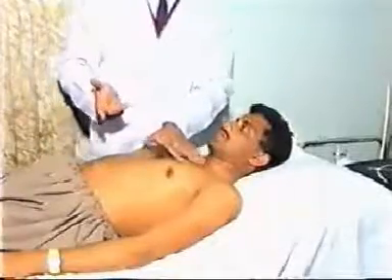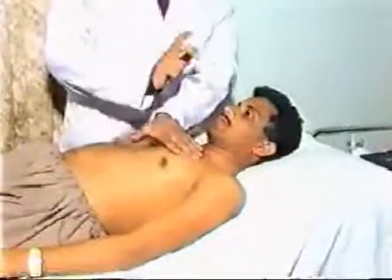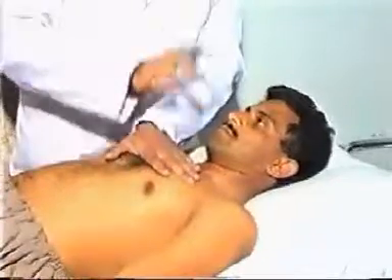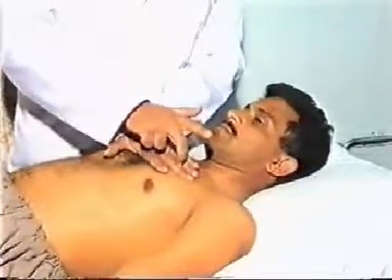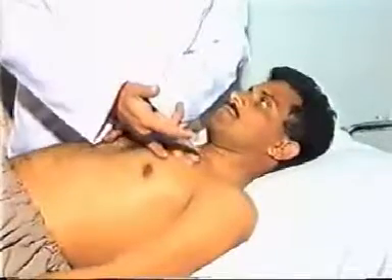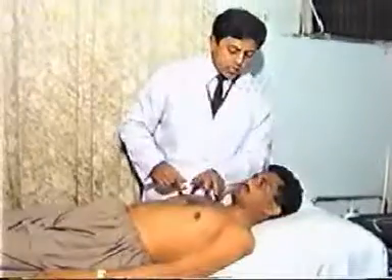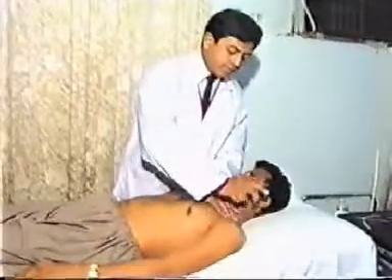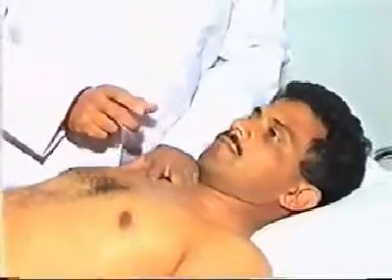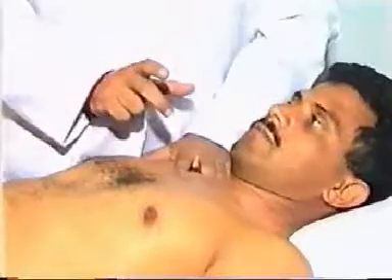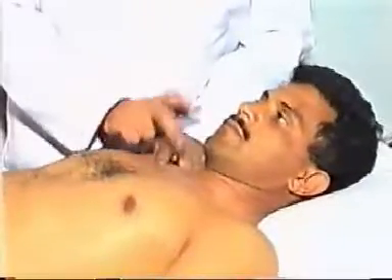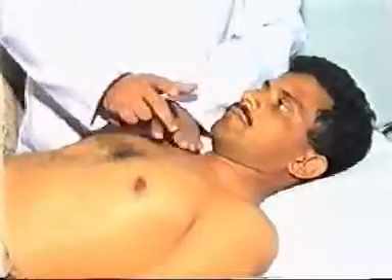Then another common mistake is when you percuss the chest, some people leave the finger there, and this dampens out the sound that is produced by the percussion. So when you do the percussion, you start from the supraclavicular fossae, then you come to the clavicles, and clavicles should be percussed very gently because it can cause pain to the patient. Alternatively, you can put the finger over it and percuss it the way you percuss the other areas.